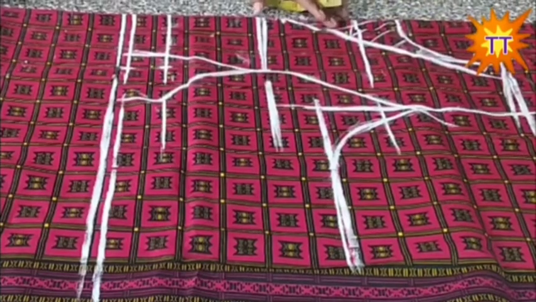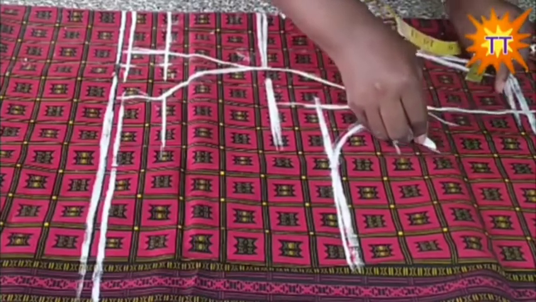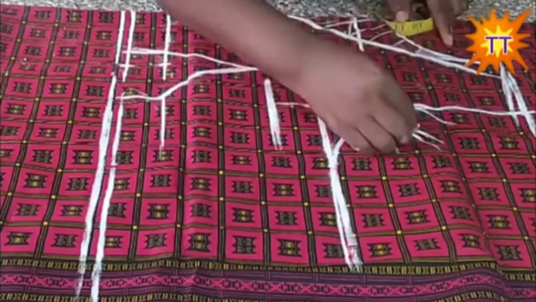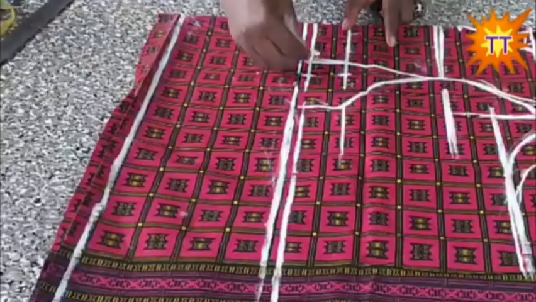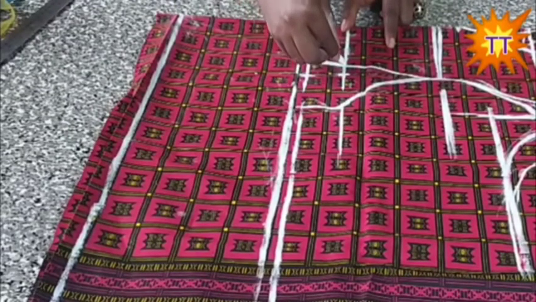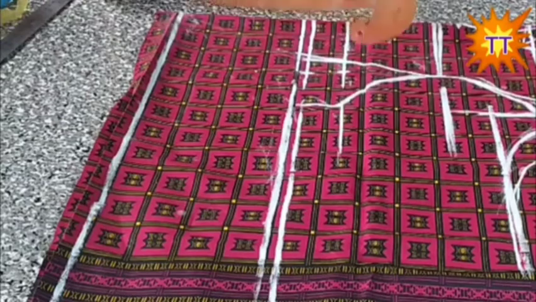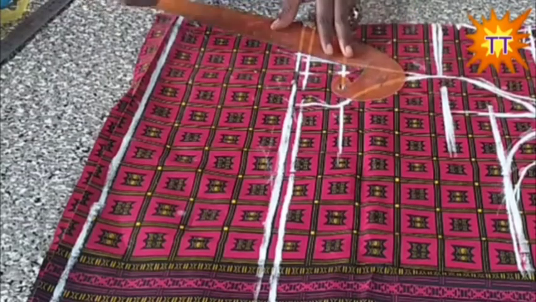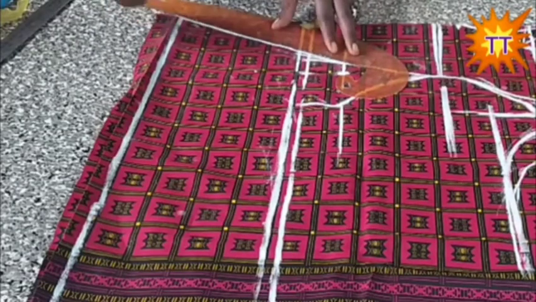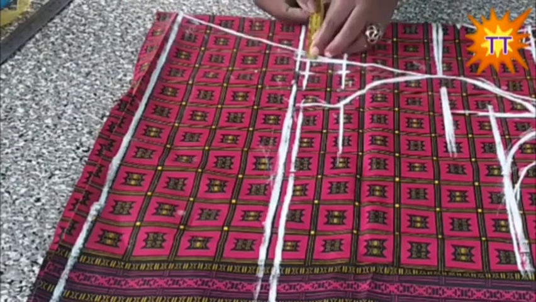Then here, because of her big size, I use 1.5. Then I join the basque area. You can see my darts. I have to draw from this point like this. Then use my ruler and make a straight line. You can see the former line that I have, which is about 3/4.